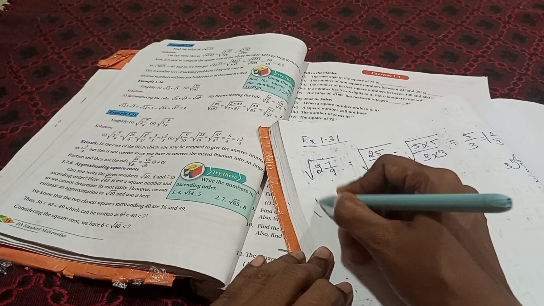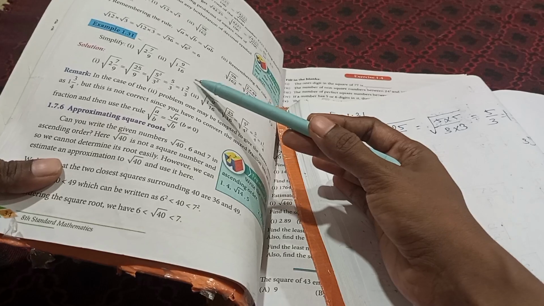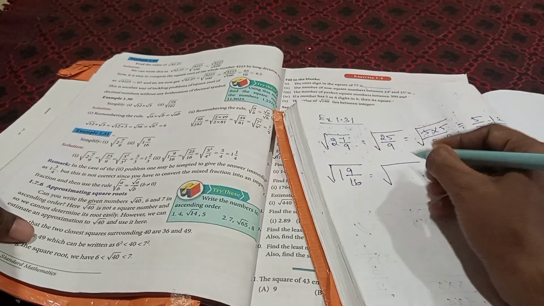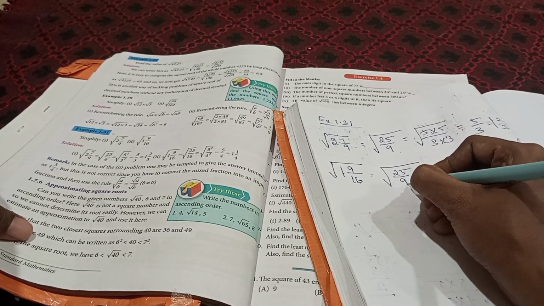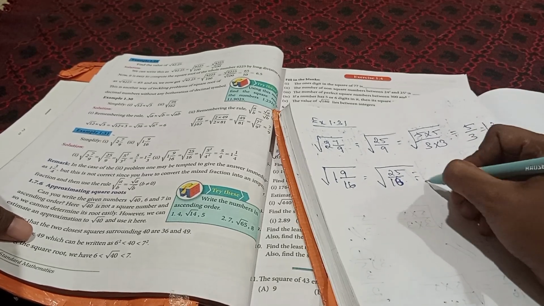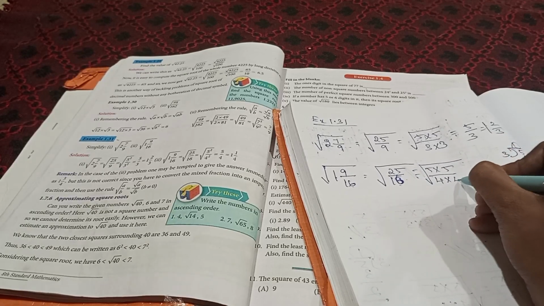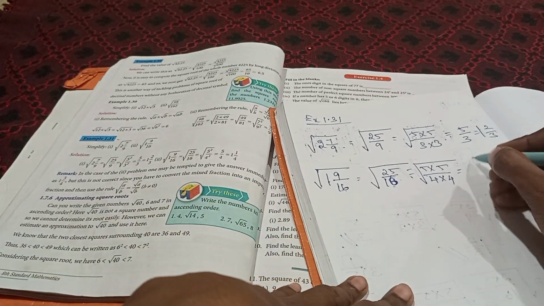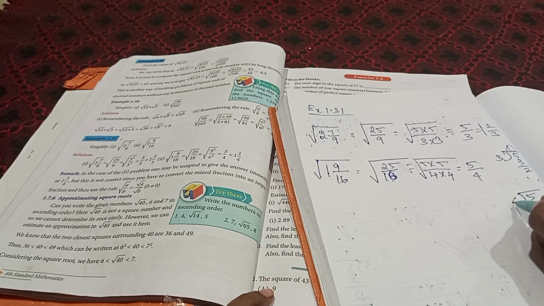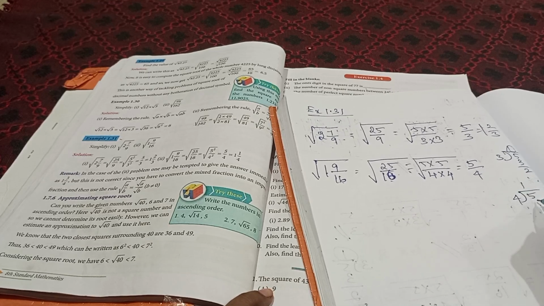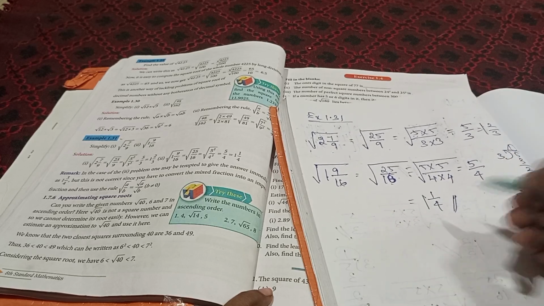Okay, the next subdivision they have given us is 1 9 by 16. Their question is 1 9 by 16, the mixed fraction type. So this also you have to do the same way. 16 1s are 16. 16 plus 9 is 25. 25 by 16. Okay, the answer will be 5 5s are 25, and this one is 4 4s are 16. So they have square numbers inside, so take one number out. 5 by 4 is the answer. So here also you have to divide it to get the mixed fraction type. 4 1s are 4, balance 1. So what will be the answer? 1 1 by 4 is the answer.